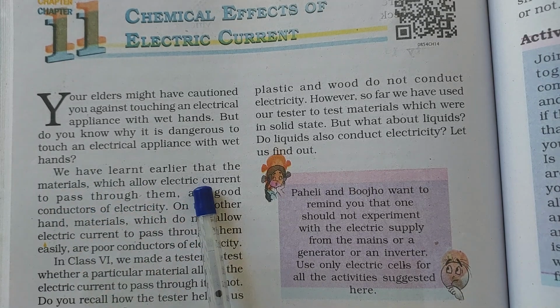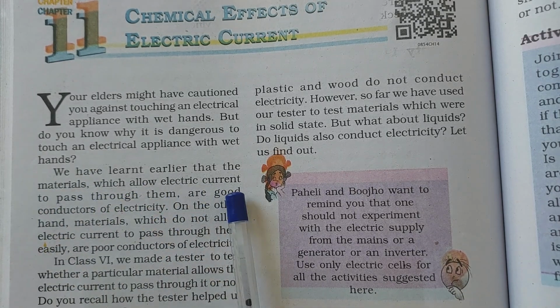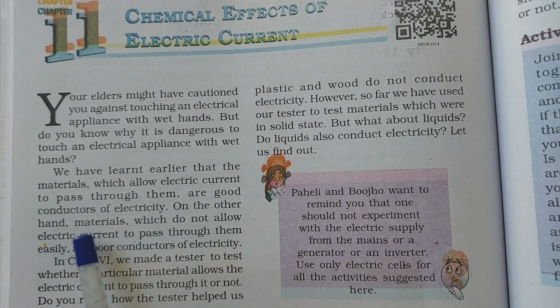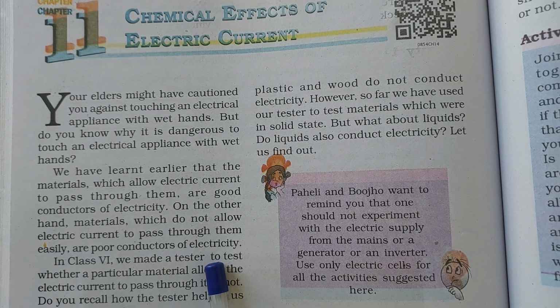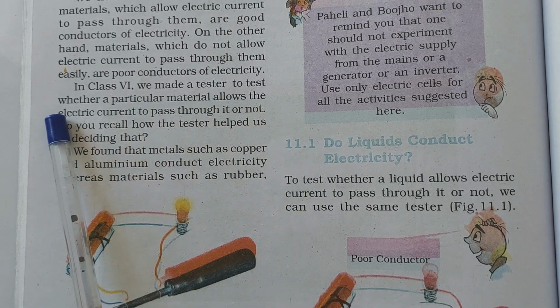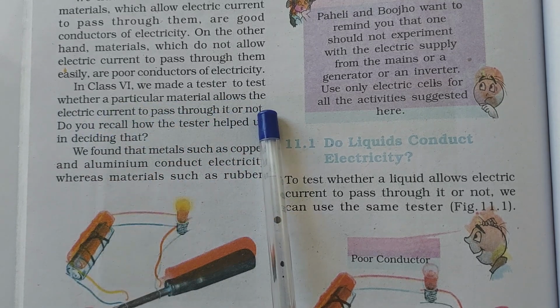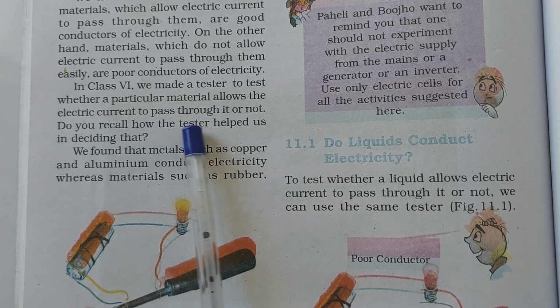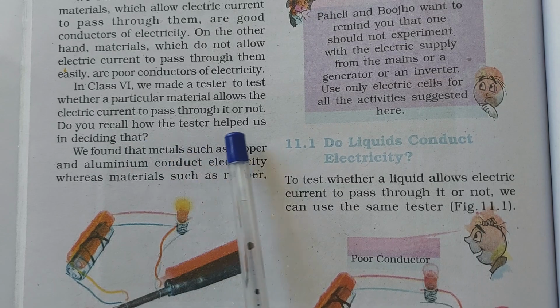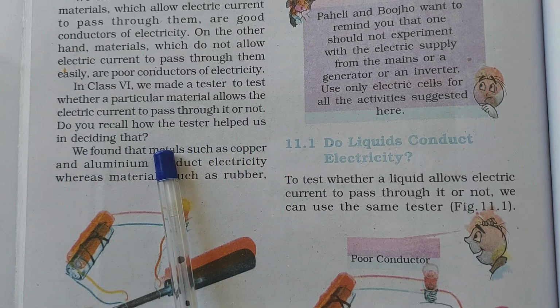We have learned earlier that the materials which allow electric current to pass through them are good conductors of electricity. On the other hand, materials which do not allow electric current to pass through them easily are poor conductors of electricity. In class 6, we made a tester to test whether a particular material allows the electric current to pass through it or not. Do you recall how the tester helped us in deciding that?